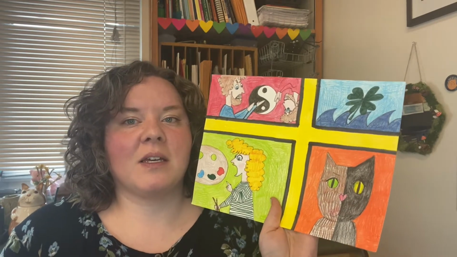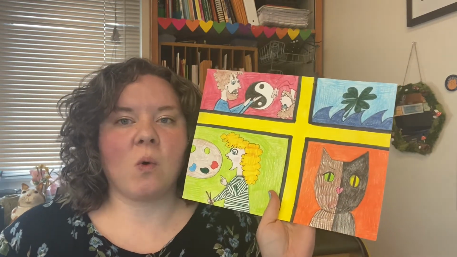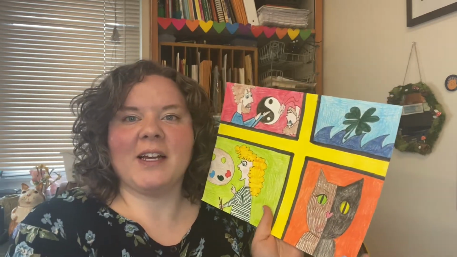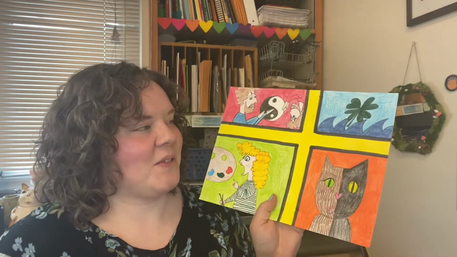A lot of times I think it just reminds me of happiness and warmth and good things, and that's what my cats remind me of. And I also feel like I try to be happy and warm and all those things.